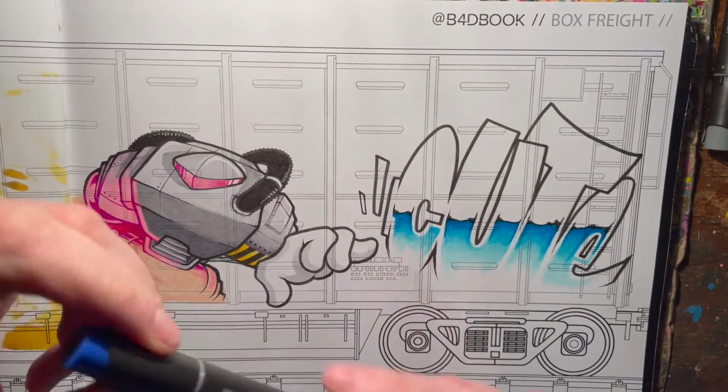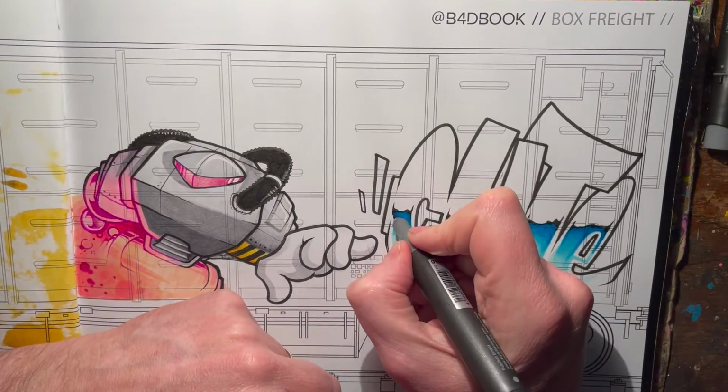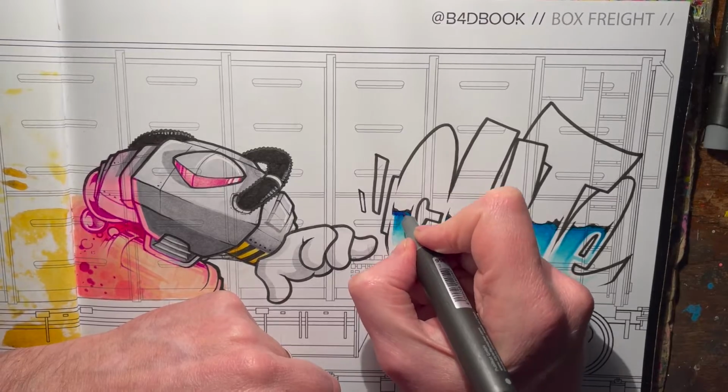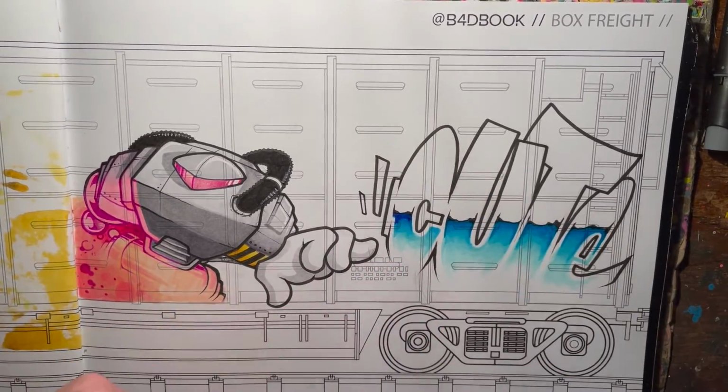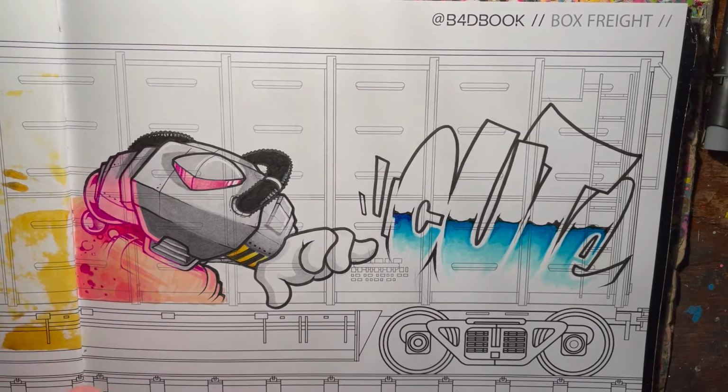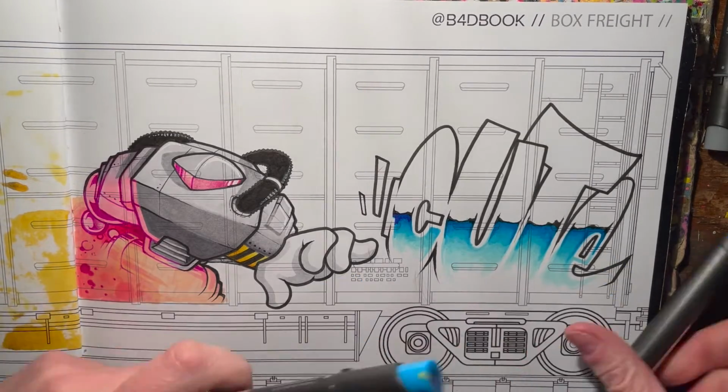Darkest blue now. Goes under the black like that. Oh, now, where's that? Yeah, there it is.